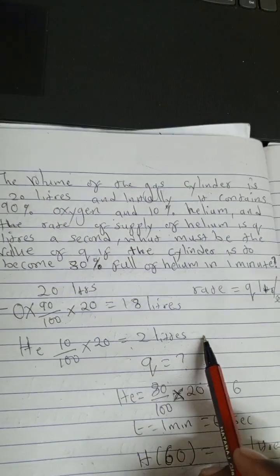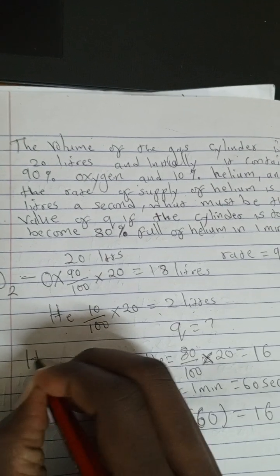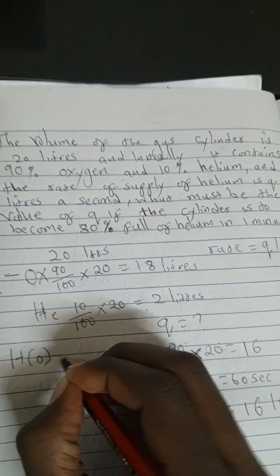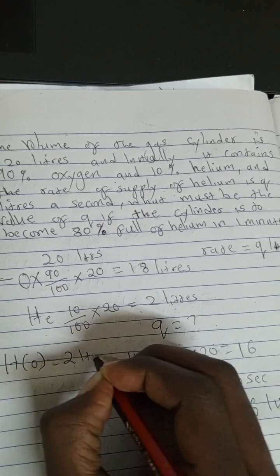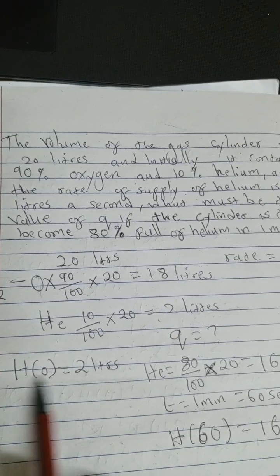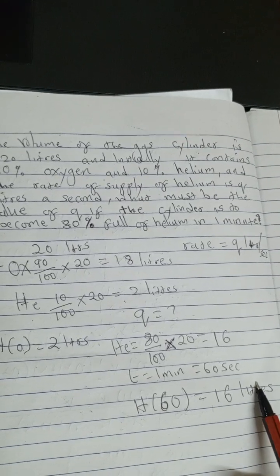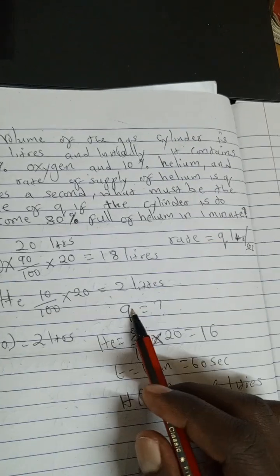Now the condition which you are interested in is here. Since it's initial, helium at 0 is equal to 2 liters. So we have this initial condition and we have this other condition, where we are asked to find the value of Q.